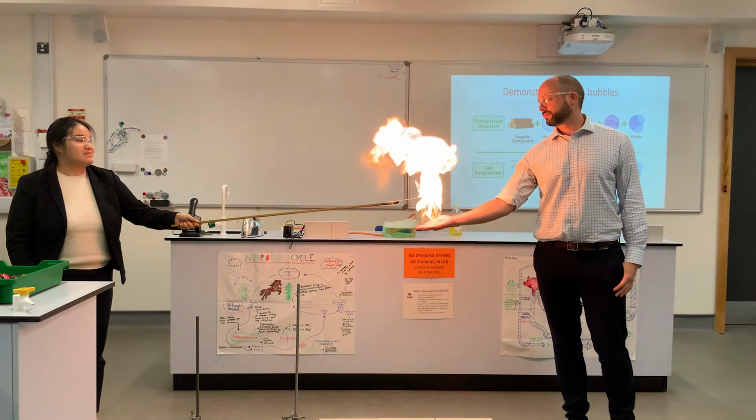As we can see, when the methane bubbles are in contact with the burning wooden stick, a big flame is formed as combustion takes place. By comparing combustion to aerobic respiration, students can form deeper understanding on the conditions, reactants, and products of both reactions. This demonstration can also be used to introduce the concept of specific heat capacity.